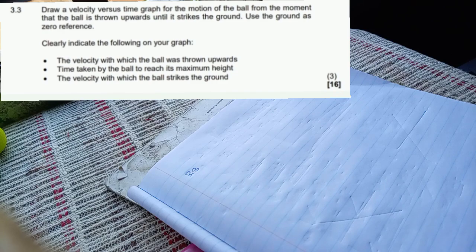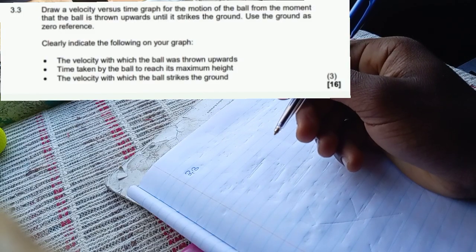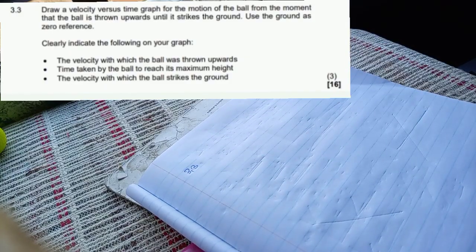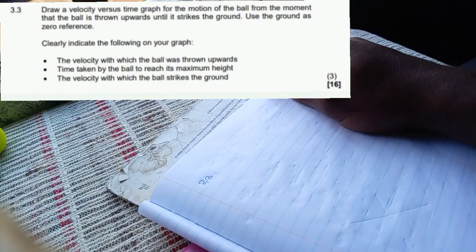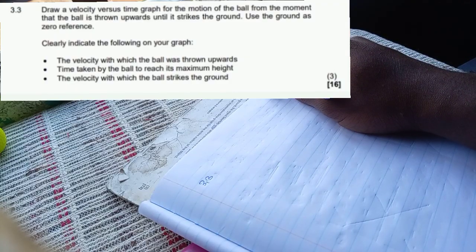Okay. They said, clearly indicate the following on your graph. They're giving us the following items which we can write on our graph. Guys, a lot of students, as far as I know, just dodge the graph and go to another question because they don't know much about graphs, and it's a little bit challenging for many students.